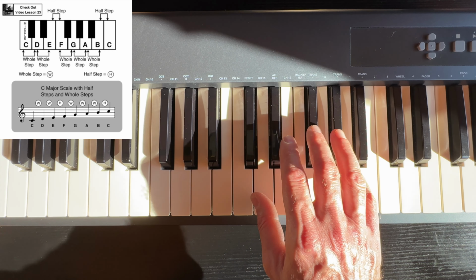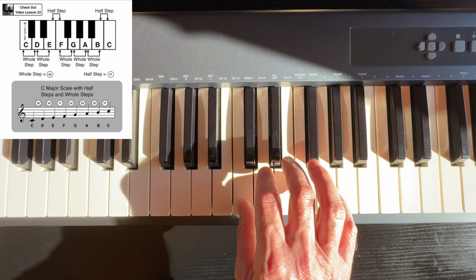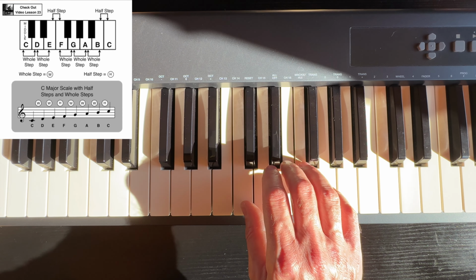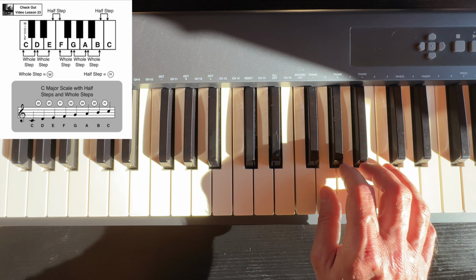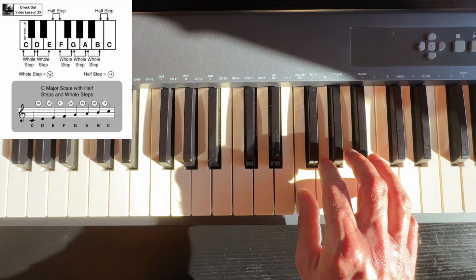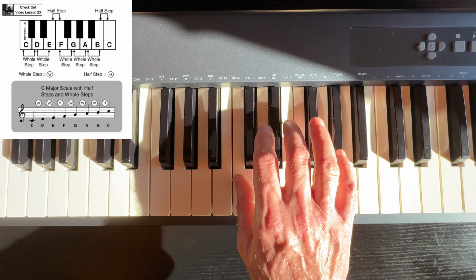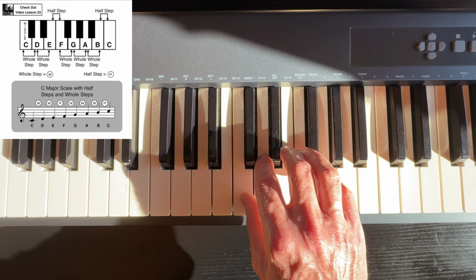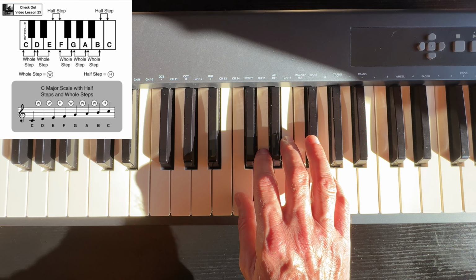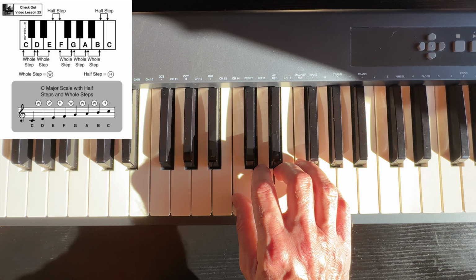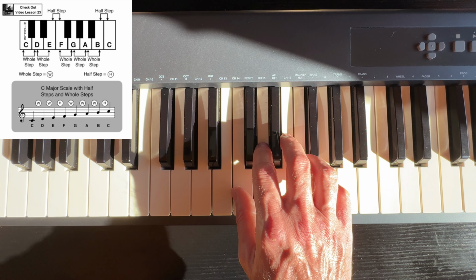So this is the pattern. There are two sets of whole steps, like that, and then there's one half step. And then there is a set of three whole steps, 1, 2, 3, and a half step. Now that sounds a little bit like gobbledygook because I'm playing the notes at the same time. But if we play the notes one at a time, one after the next, and I tell you the intervals, the whole steps or half steps, it will make more sense.